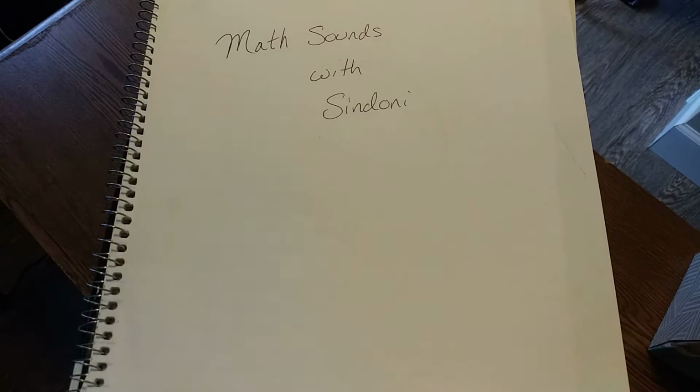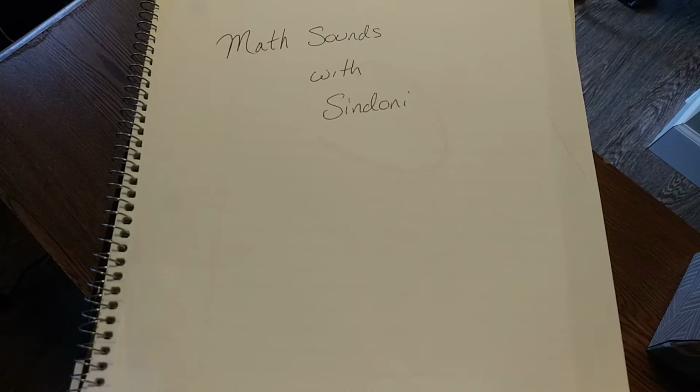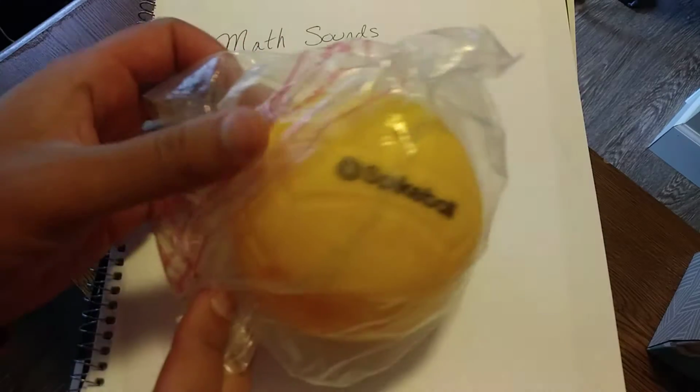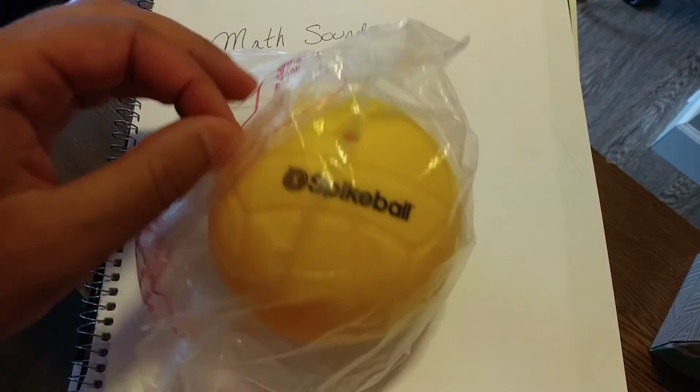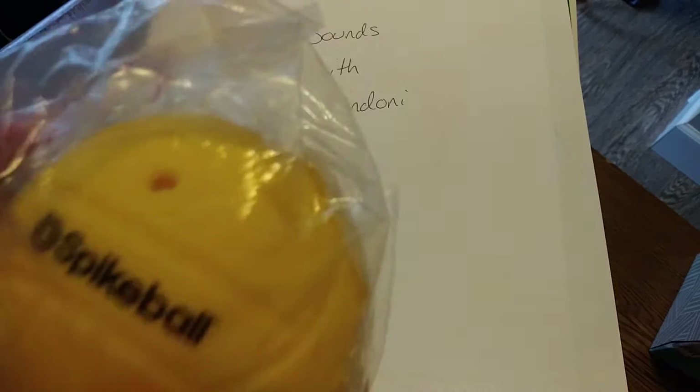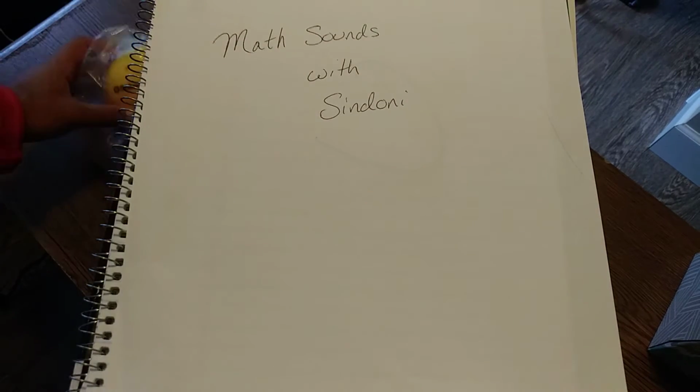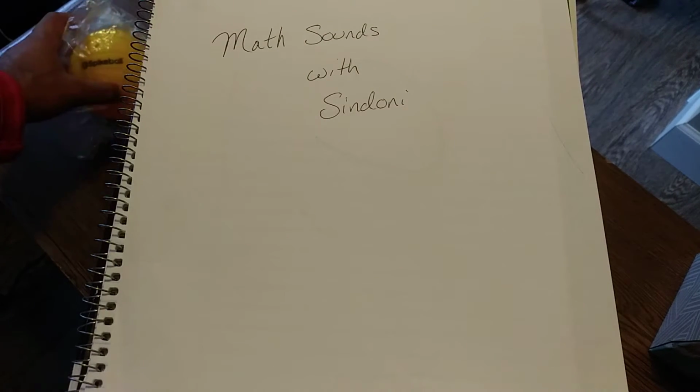Morning AP Calc kids. Today you're listening to Math Sounds with Sindoni. Today's episode is brought to you by this brand new spike ball that I found in my room. Spike ball. Put it right there.